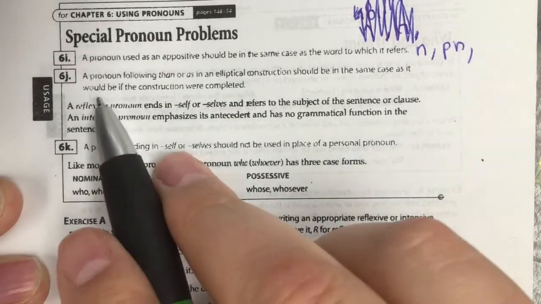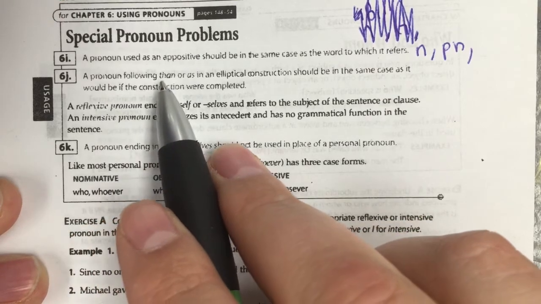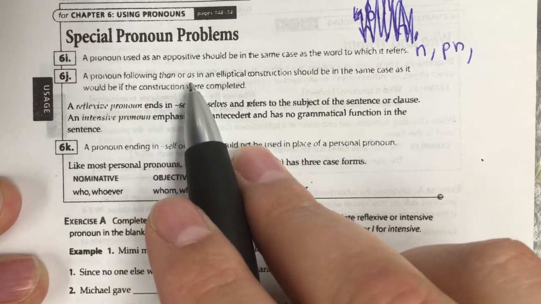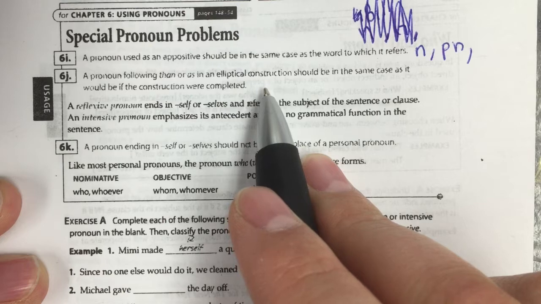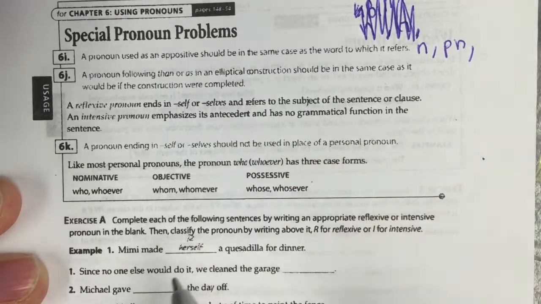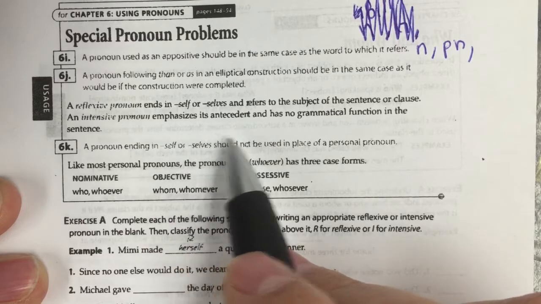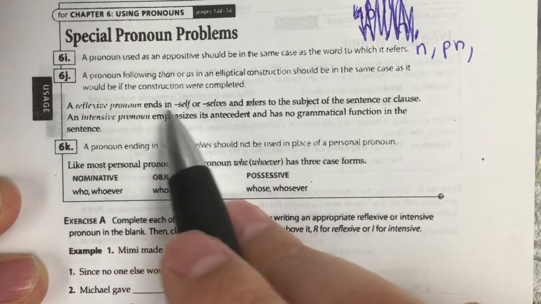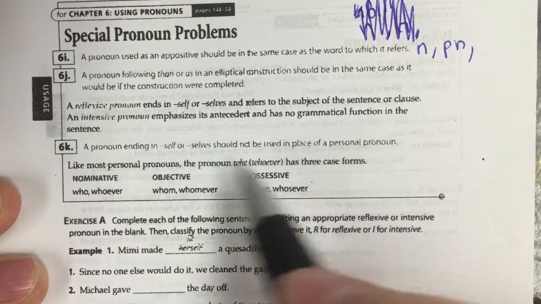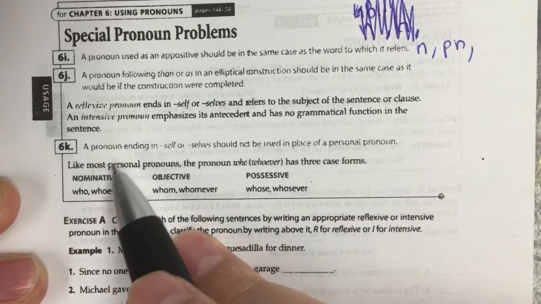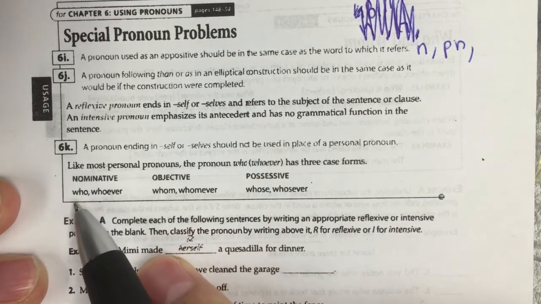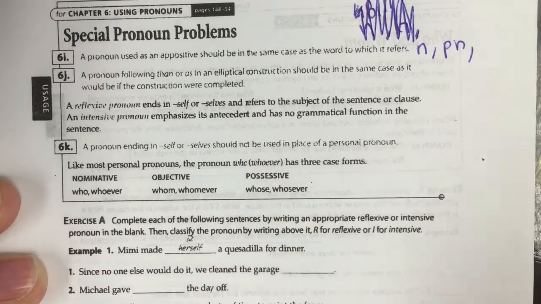The second one is watch out with the word than. A pronoun following than or as an elliptical construction should be the same as it would be if the construction were completed. And then the rule about reflexive pronouns, self or selves: they can't be used as subjects. Remember that. Okay, down here we have the pronoun who versus whom. Nominative is who, and objective is whom, and possessive is whose.